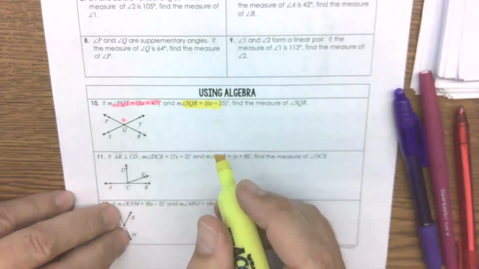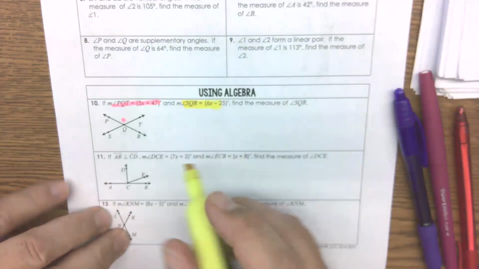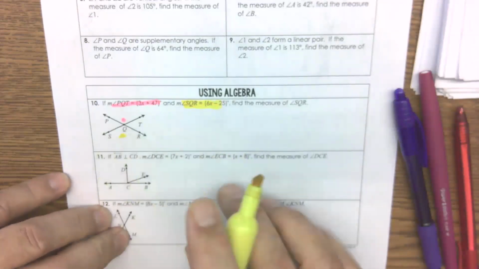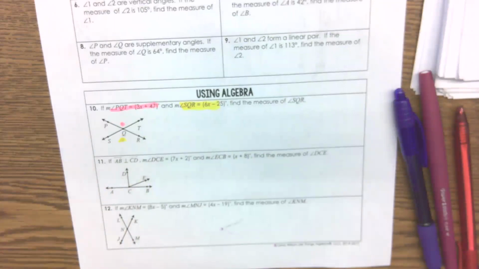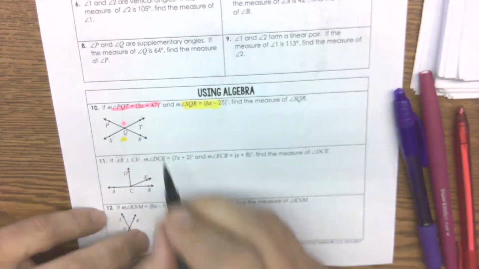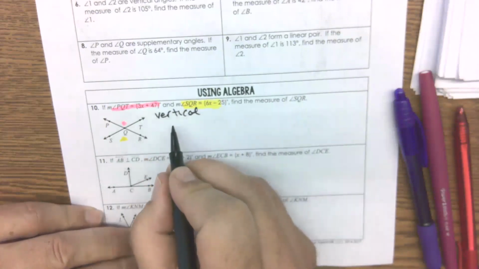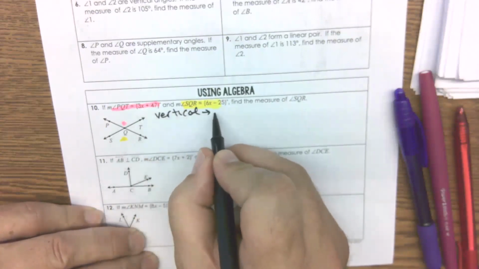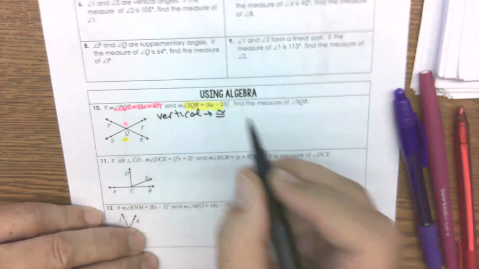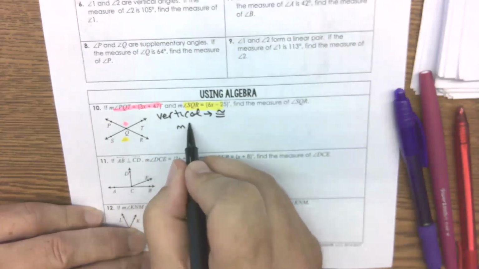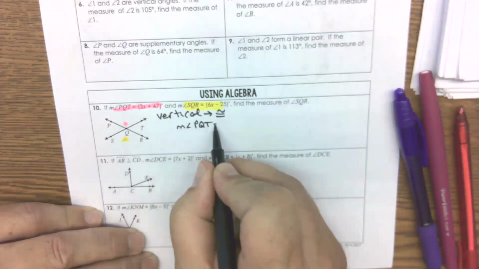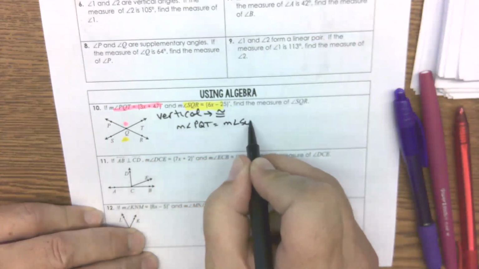Where's SQR? On the bottom. And so you ask yourself, what's the relationship between those two? Those are vertical. If they're vertical, that means what? Congruent, right? So we know that these two angles are the same.